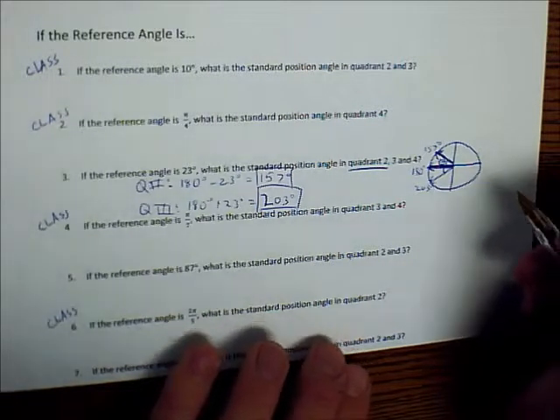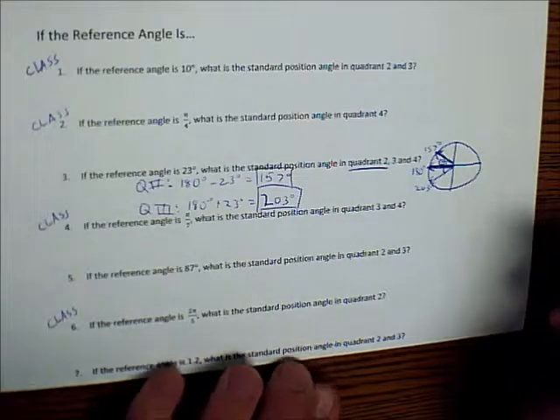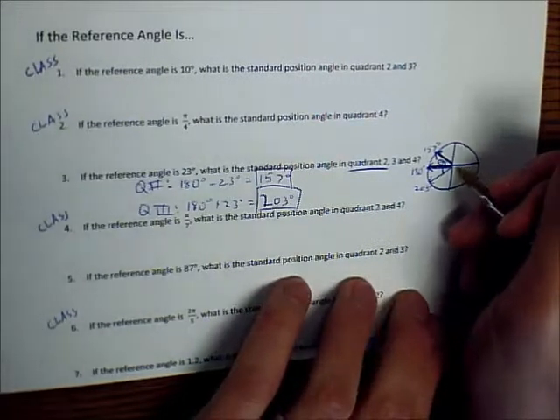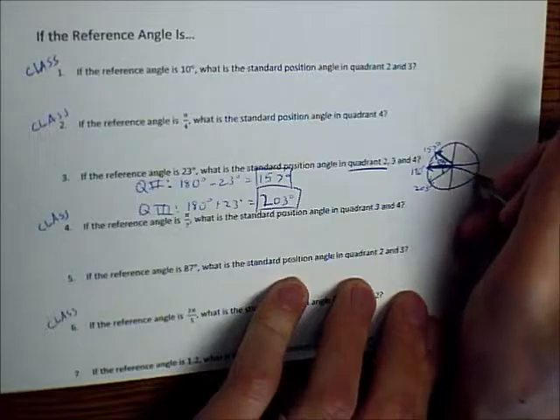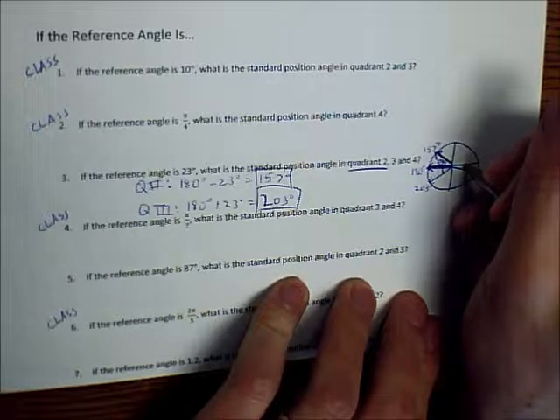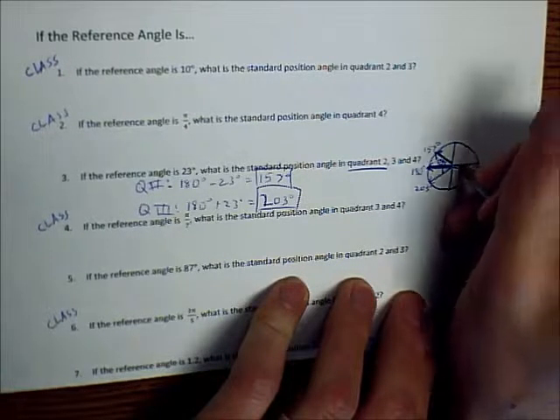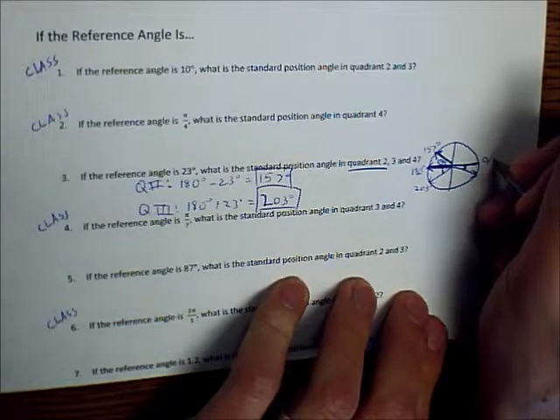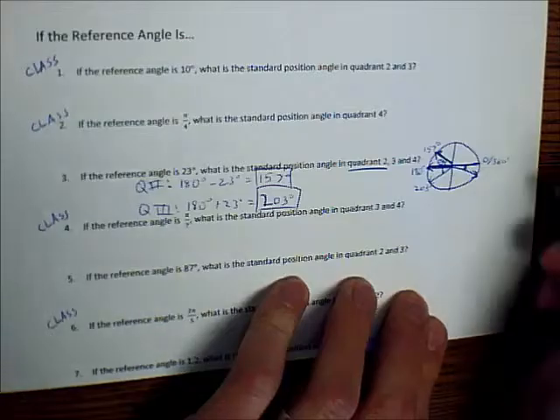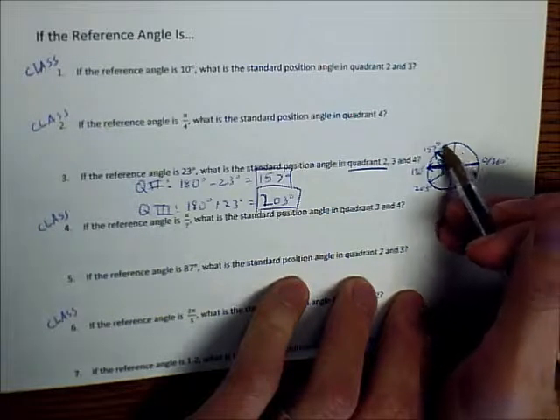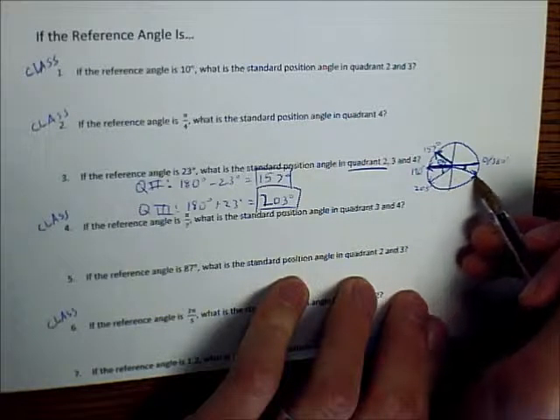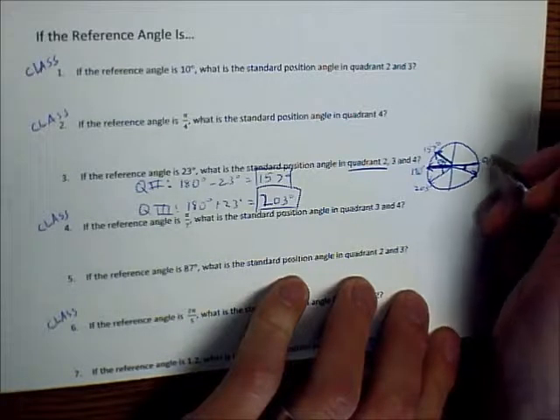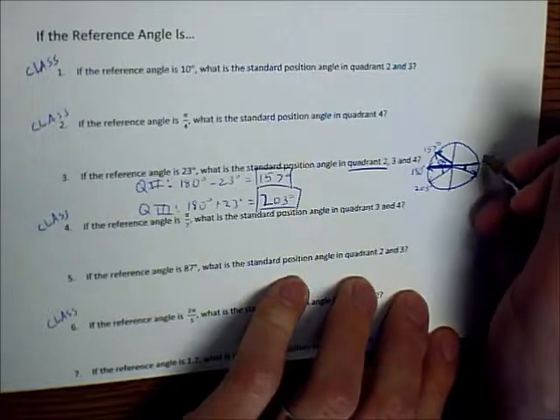I also want an angle in quadrant 4 that has a reference angle of 23. So it's going to be over here somewhere. Now, the reference angle on this side is going to be measured from this side of the axis. So the closest angle here is either going to be 0 or 360 degrees. Since we've rotated all the way around the circle to get to this point, we're closer to 360 degrees than to 0.